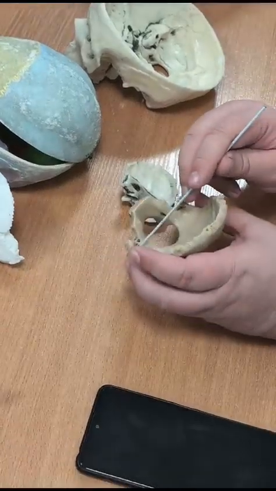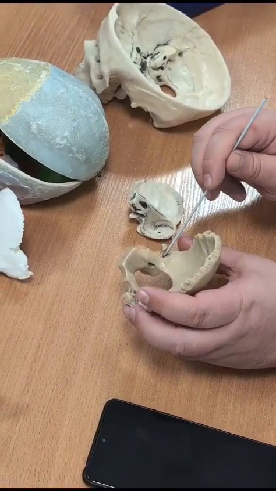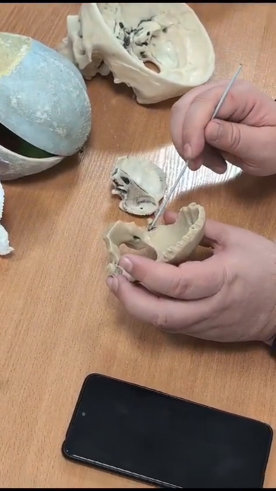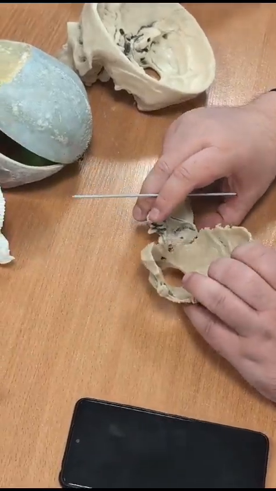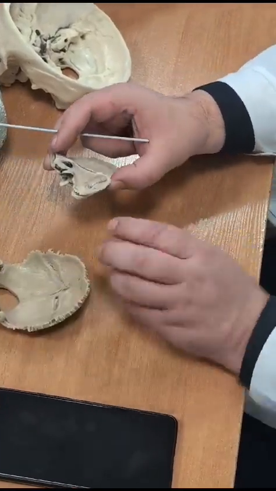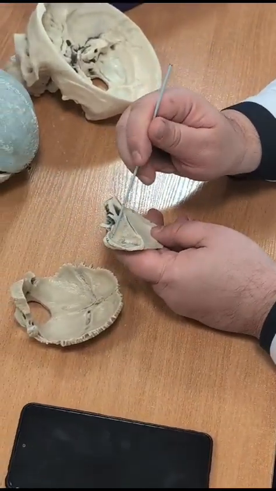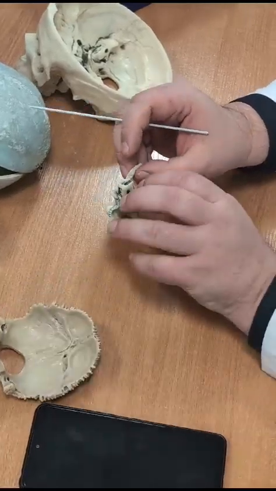Who remembers the name of this groove? Groove of the sigmoid sinus, sulcus sinus sigmoidei, and this way. This is the same groove of the sigmoid sinus, sulcus sinus sigmoidei.